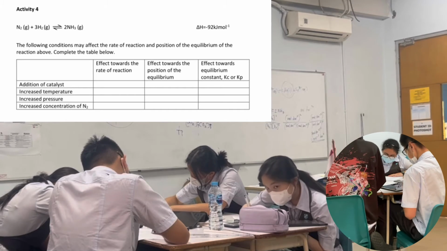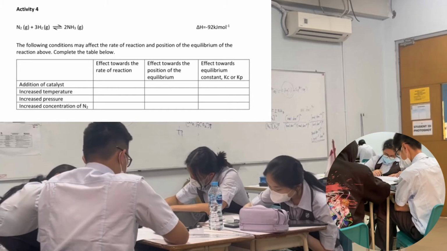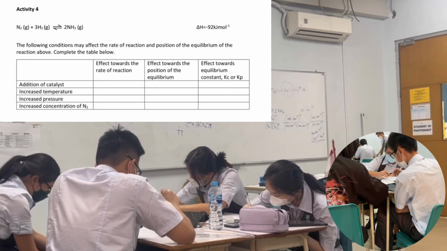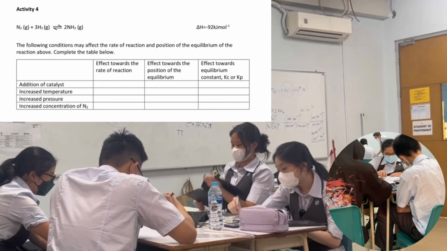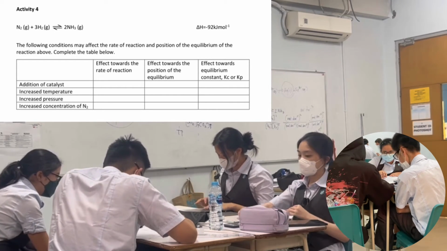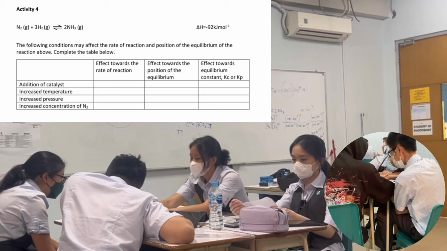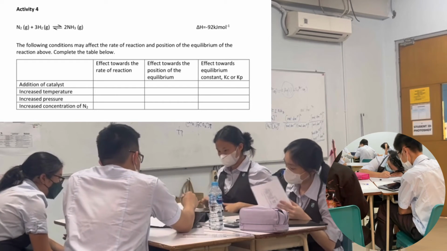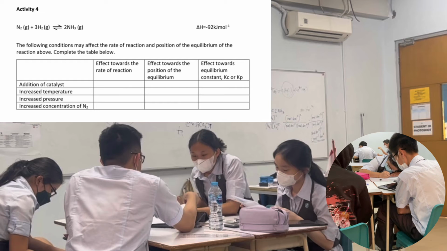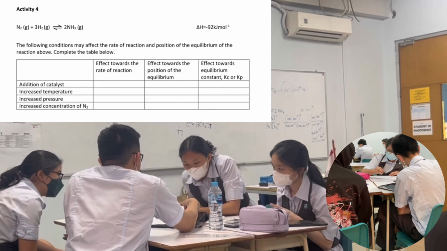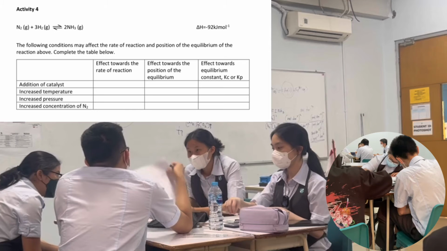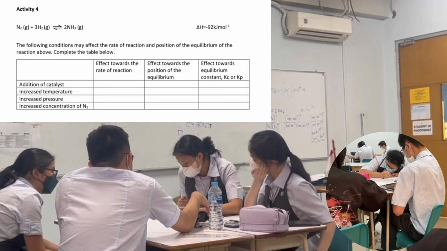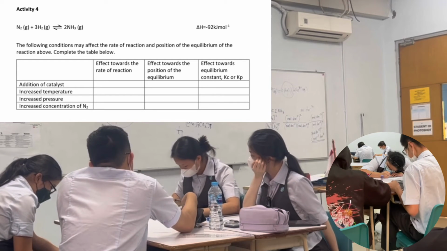Is it okay? Do remember for temperature, you need to consider the enthalpy change of reaction. Addition of catalyst, the rate increases for both, so the position of the equilibrium has no effect. Increase temperature, this is hot. You need to go from hot to cold, so it will go backwards. Temperature increase, yes, the rate will increase. It favors endothermic, correct.